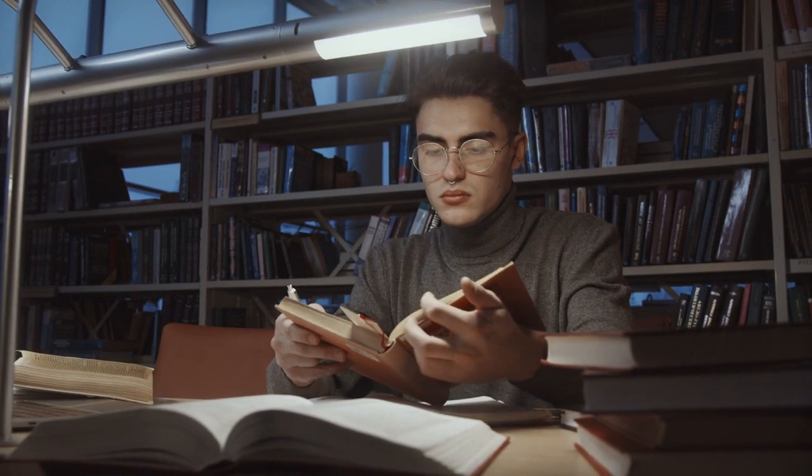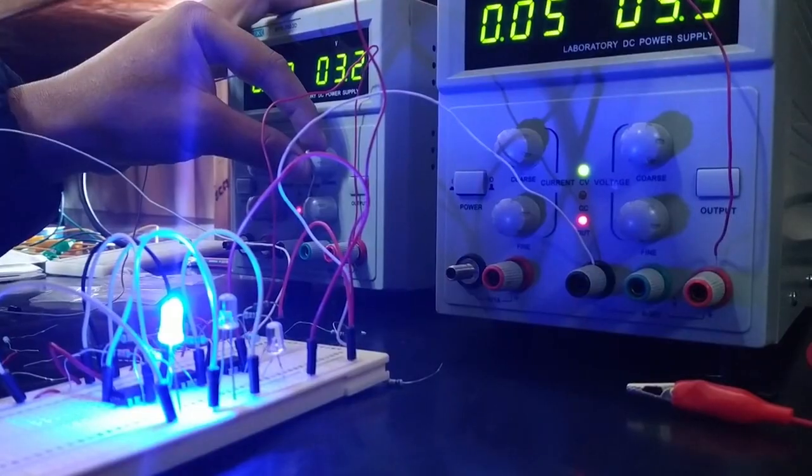Today, we are going to learn interrupts in microcontrollers, especially in the 8051. What is an interrupt? An interrupt is a signal that forces the CPU to temporarily stop executing the main program and immediately respond to an important event.